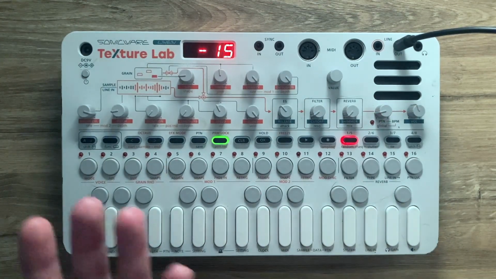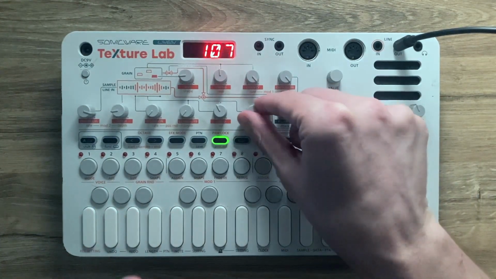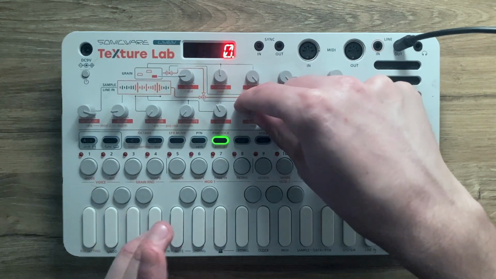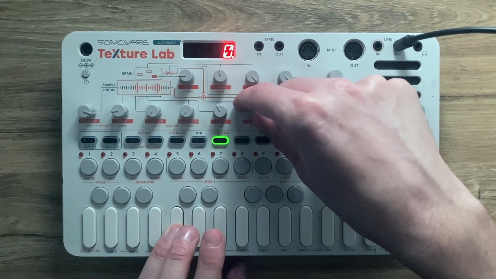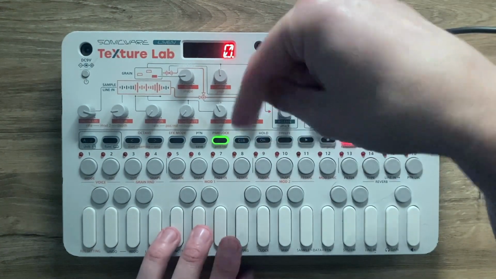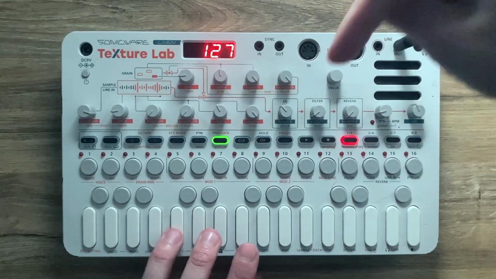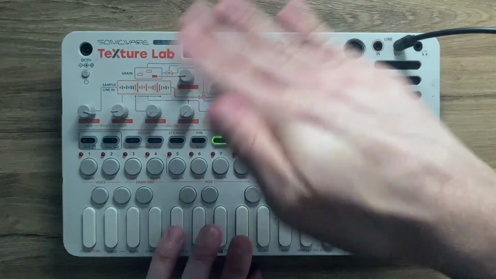And then we're further accentuating that effect because basically what we're doing here is on the dry side of the sample, we're pitched down a little bit, and then over here on the granular side, we're pitched at the same level.